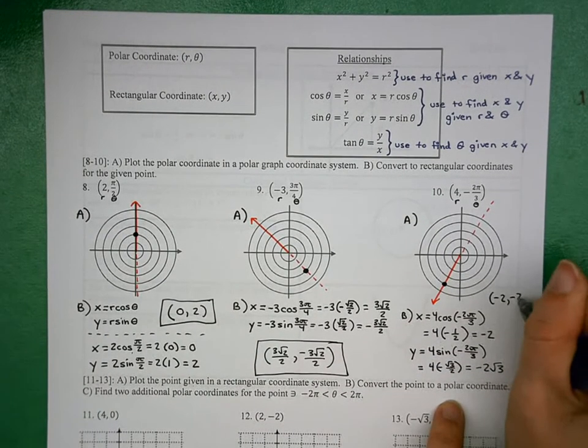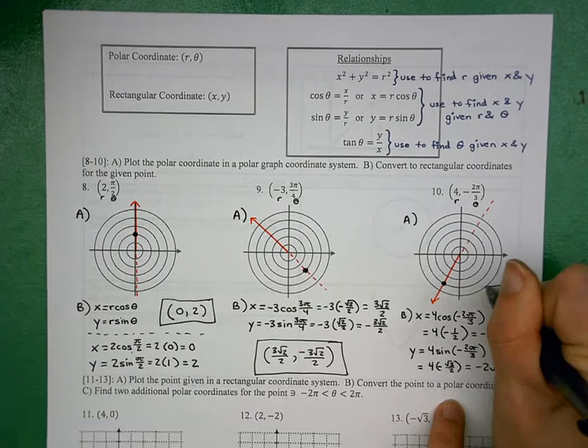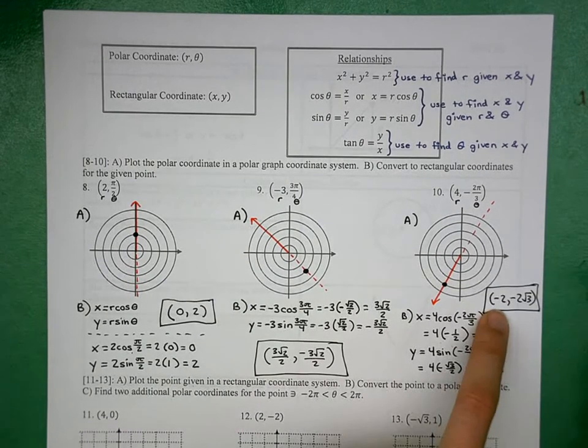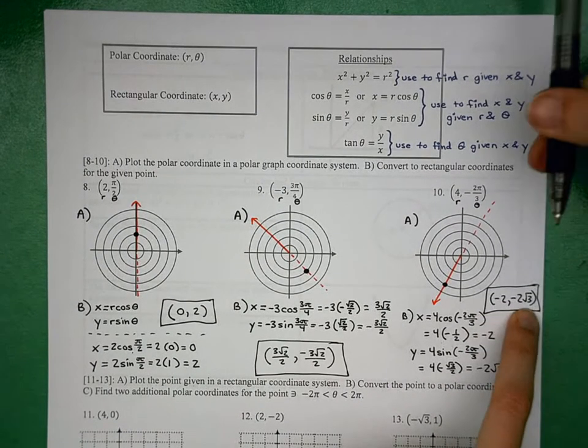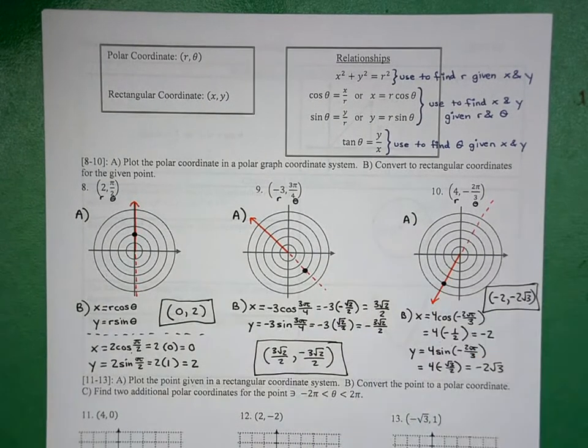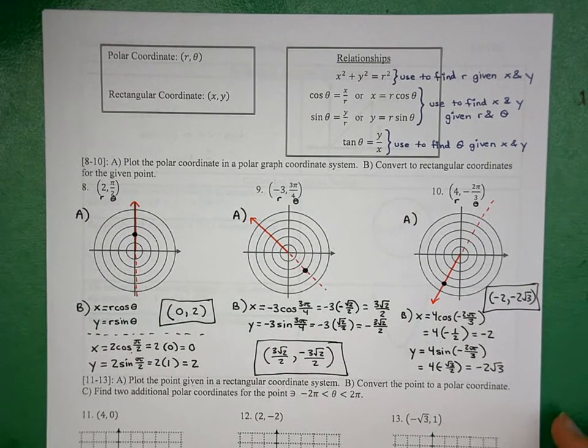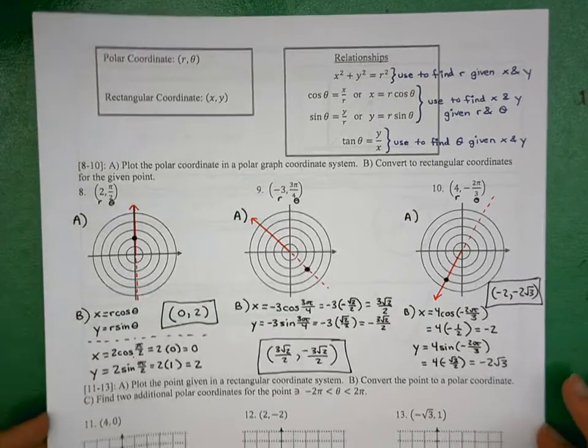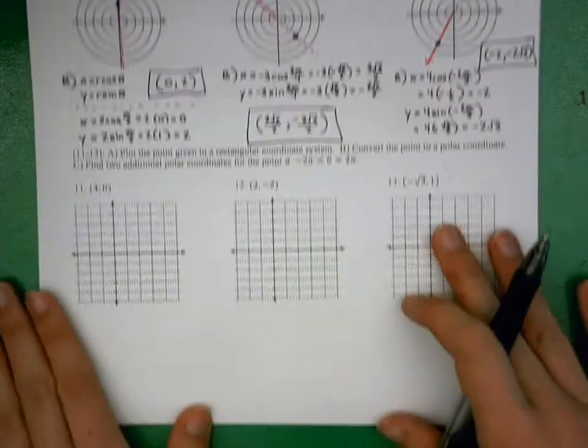And again, doesn't hurt to double check. Negative 2 would send me left, negative 2 root 3 would send me down in an xy coordinate, which would put me in this third quadrant. So again, pause the video if you need to. Go do some extra practice with converting to rectangular if you need to.